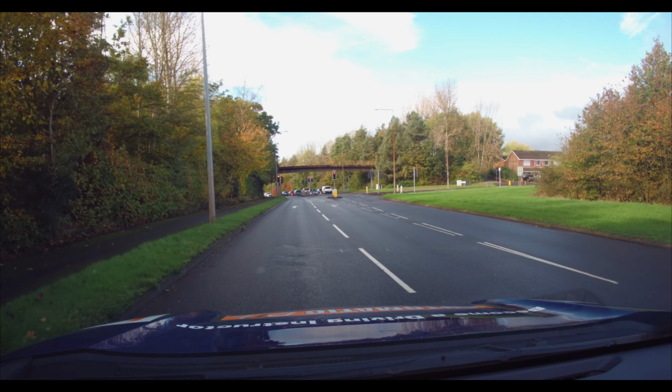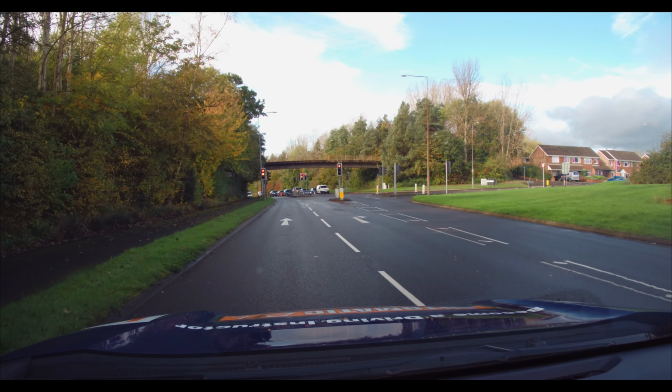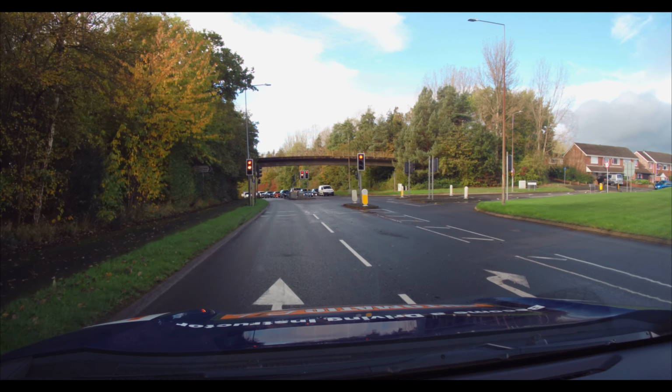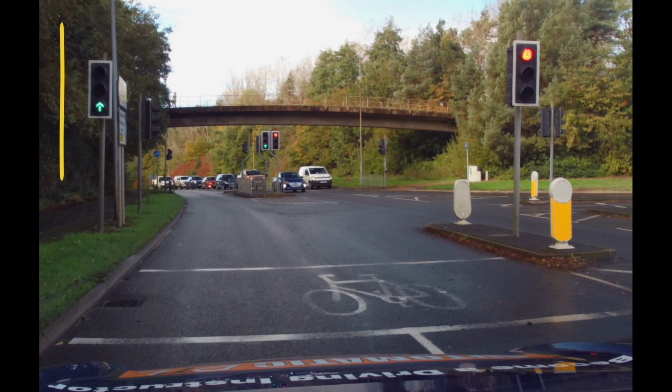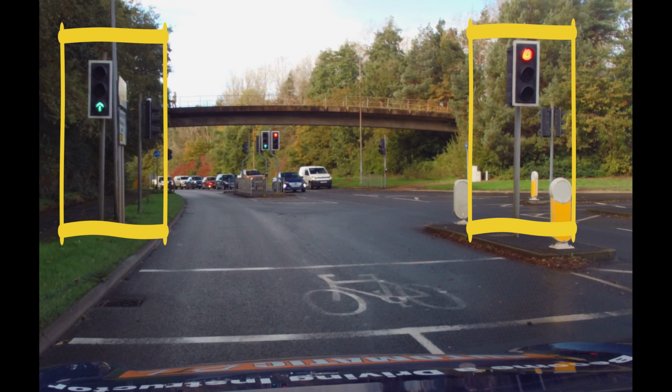Now, another reason for fail is stopping at secondary lights. So a lot of traffic lights have what's called primary and secondary lights. So here, these are the primary ones, the main ones. But just across the junction, you can see the secondary lights. Now, those are there, so if there's a larger vehicle or a queue of traffic in front, perhaps you can't see the closest one on the left, but you can see the one in the distance. So it just helps all the other road users to be able to see when the lights change.